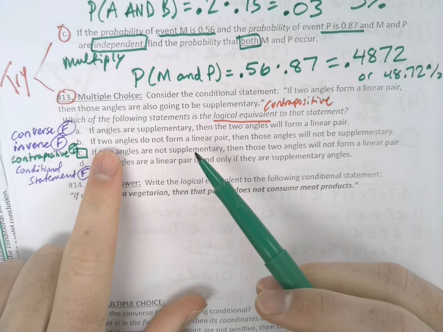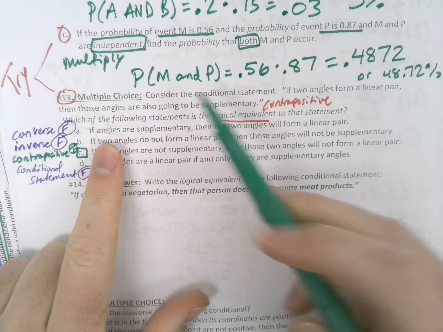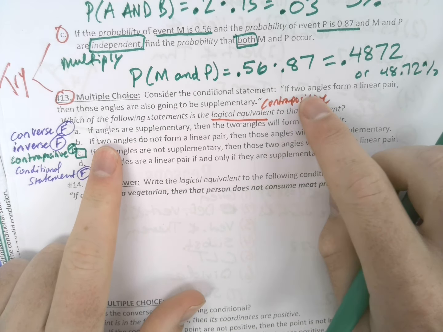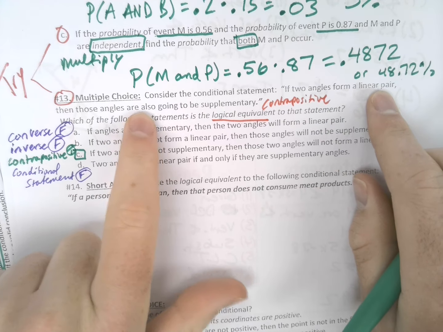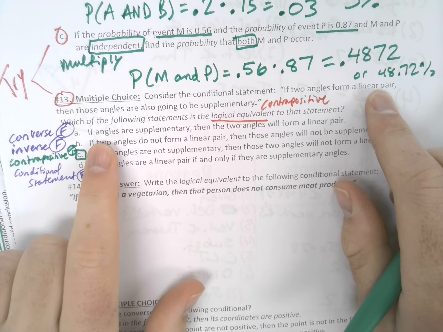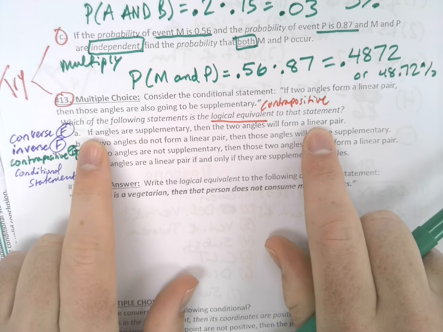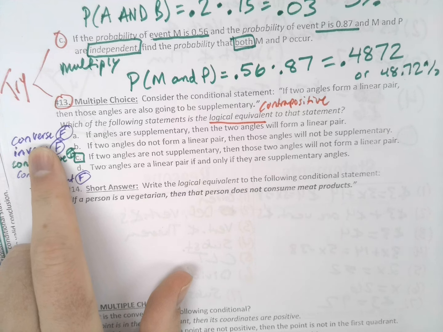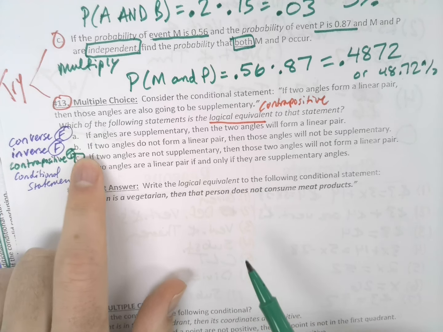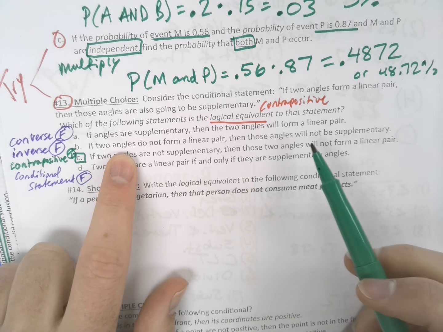You look and you say, okay, which will be the logical equivalent? So which will be saying the same thing as the original statement, which we call the contrapositive. If two angles form a linear pair, then those angles are also going to be supplementary. So first, if angles are supplementary, then those two angles will form a linear pair. That is false. That is the converse. So when you flip this around, it does not say the same thing.